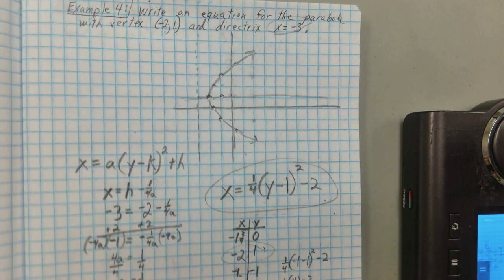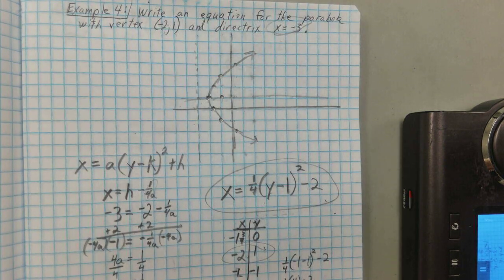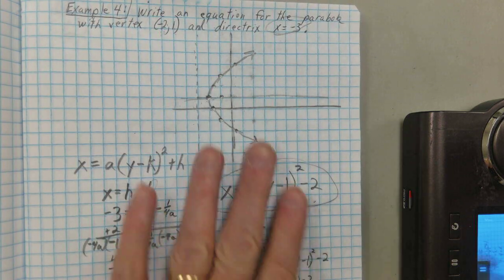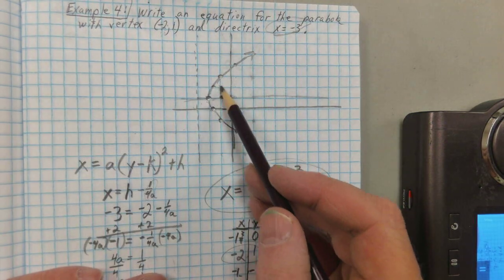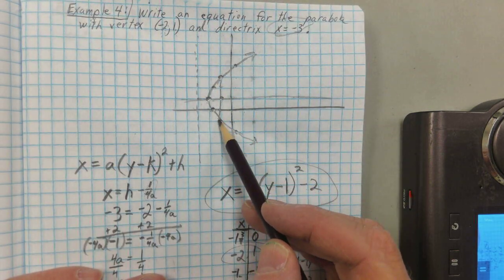Okay. So there's the parabola. I apologize for the missteps. I do want to look at something here. 1, 2, 3, 4. This is the latus rectum, and it's 4 units long.